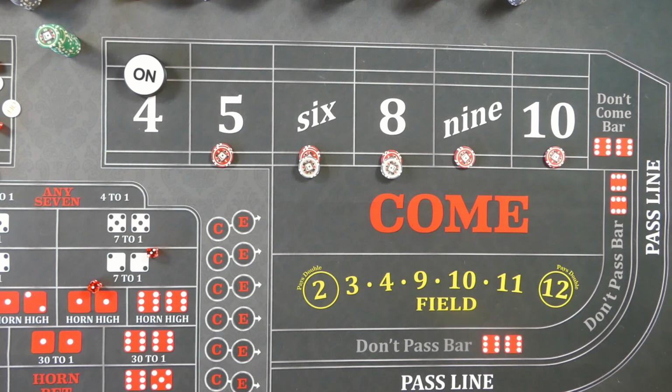And the way it works is whatever your target is for your funnel, be it one number, be it a zone, you will always same bet that roll. So let's say you decide that you want to make the 10 your funnel. Anytime a 10 rolls, you're going to same bet it.